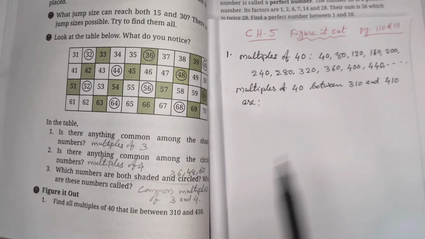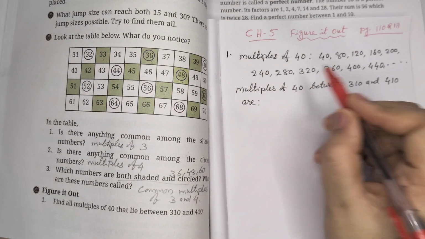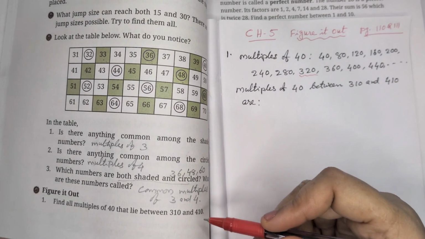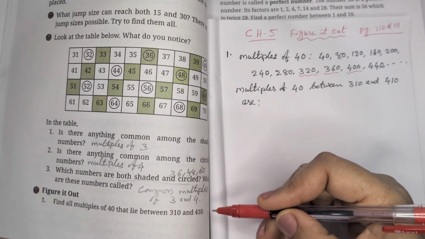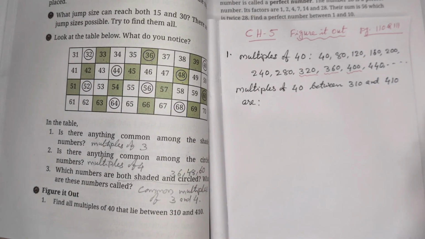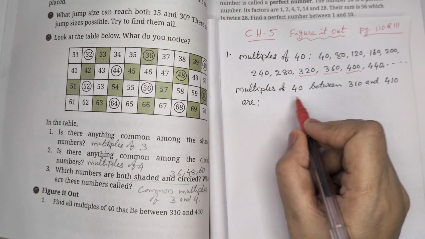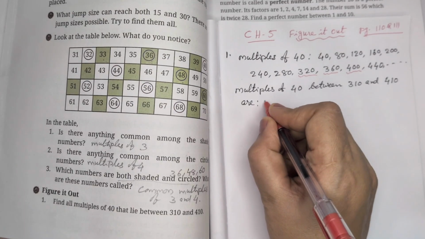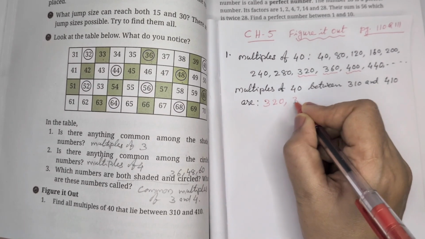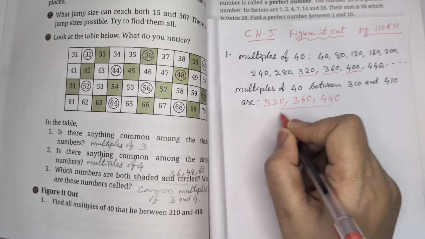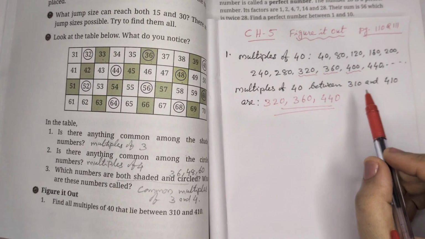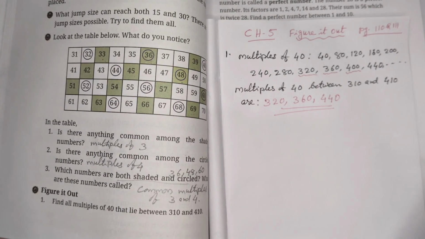It's going on. Now, those that lie between 310 and 410. So between 310, that means after 310, 320 is coming, 360 is there, 400 and till 410. The multiples between 310 and 410 are 320, 360 and 400. These are the three multiples of 40 that lie between 310 and 410.